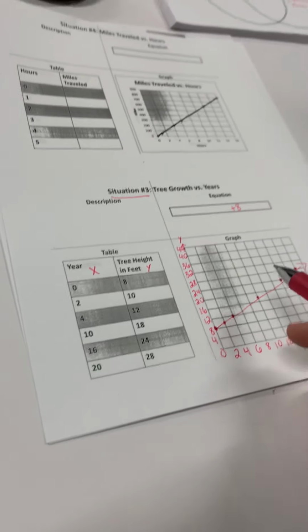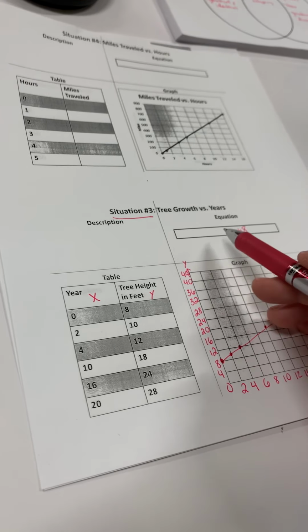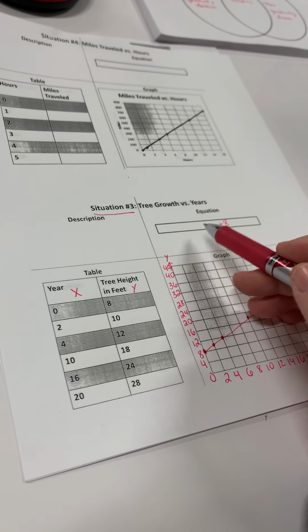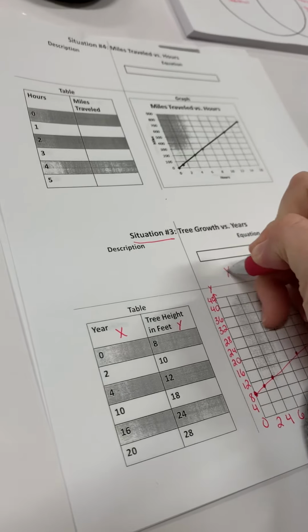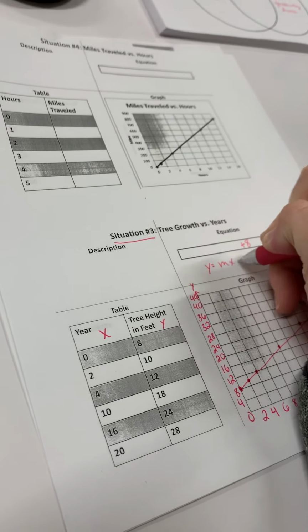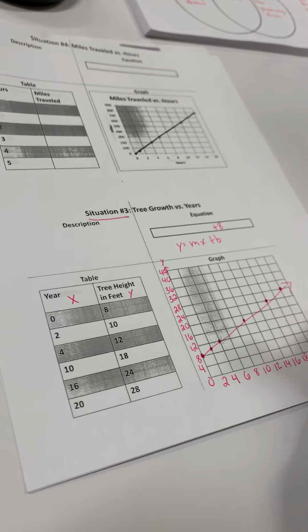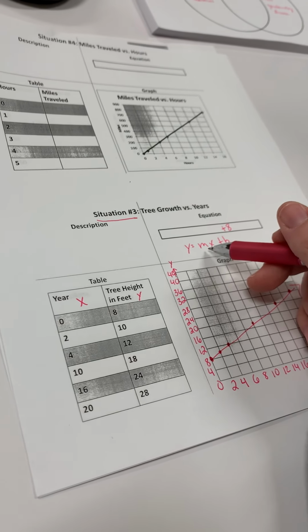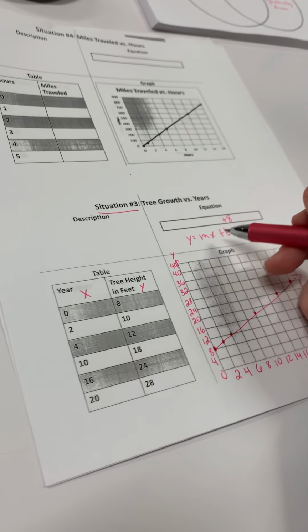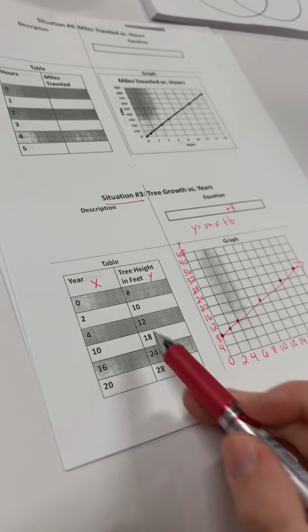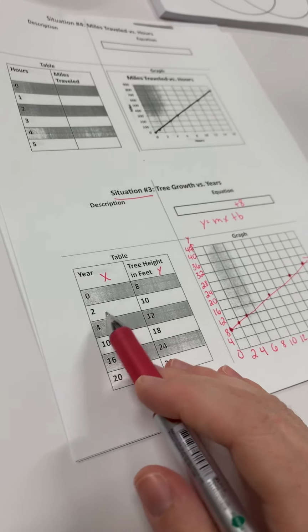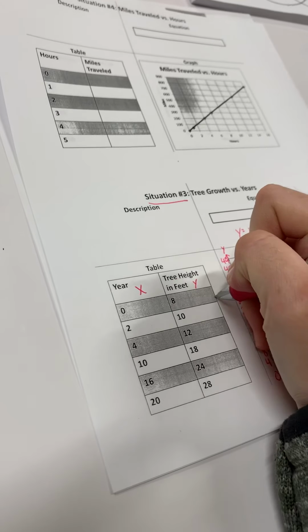So now I need to figure out what my m value is, right? Because I know my equation is y equals mx plus b, and I already know my b, my y-intercept is 8. So now I need to find this, and I know that m is also rise over run, or y over x. But I know this is non-proportional, so I can't do y over x. Instead, I'm going to have to find the rate of change.